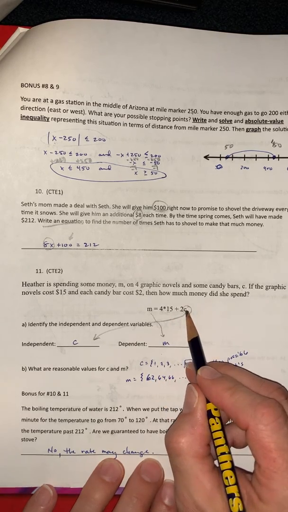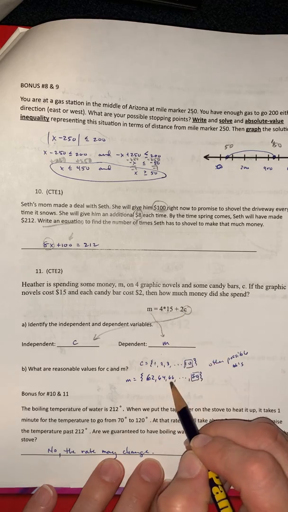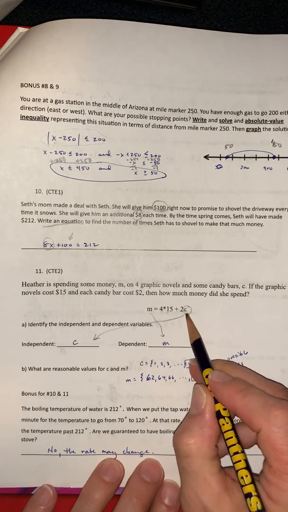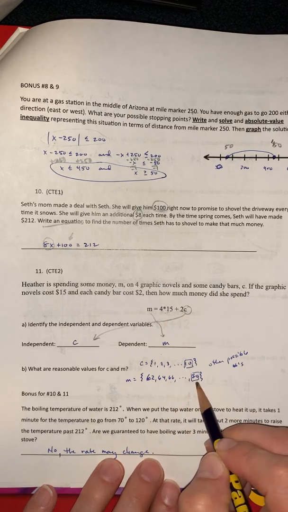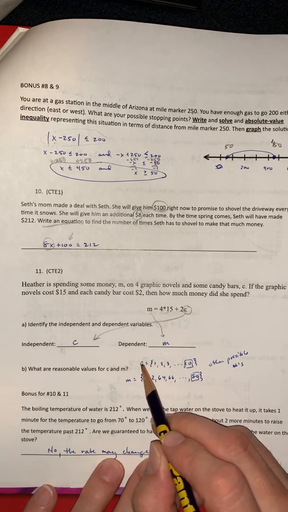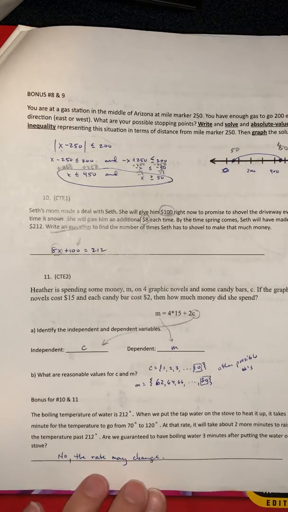2 times 3 is 6. 60 plus 6 is 66. When I put my 10 in there, 2 times 10 is 20. 60 plus 20 is 80. And so that's how I got my values for C and my values for M.